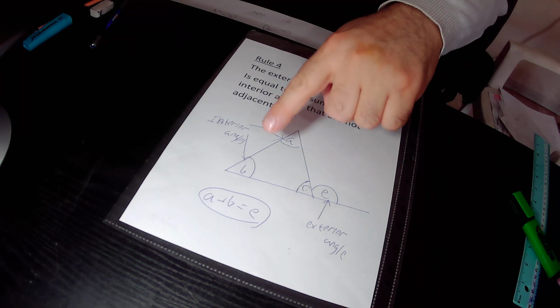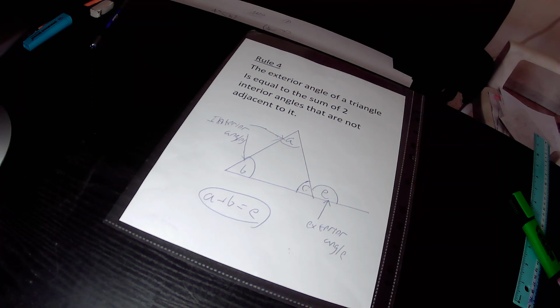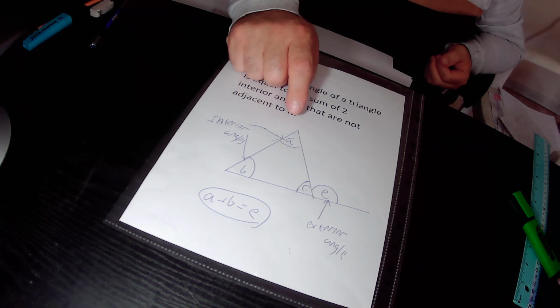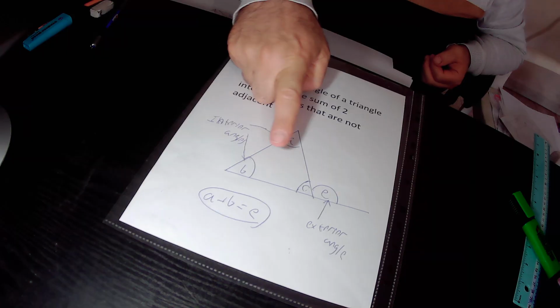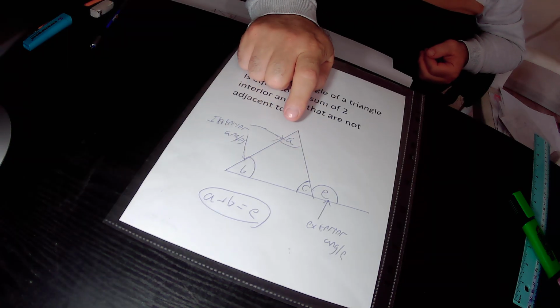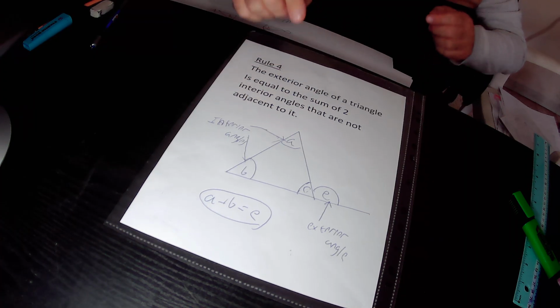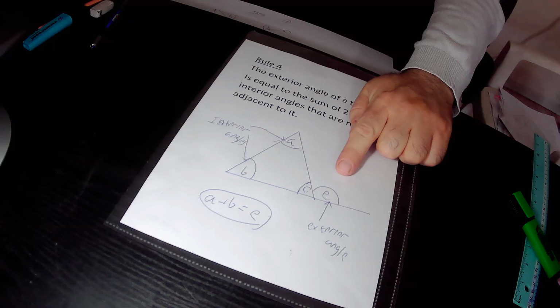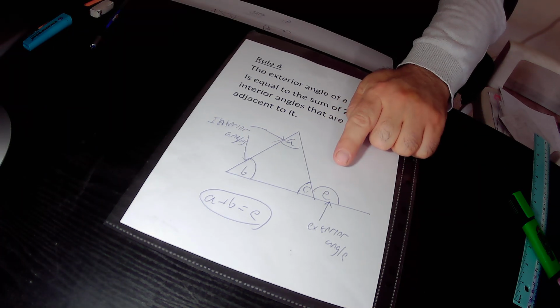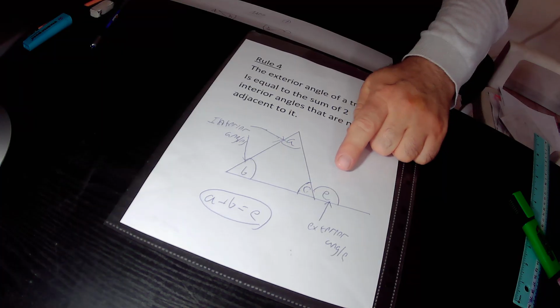So here in the drawing of this triangle, those three angles A, B, and C are all defined as interior angles of this triangle because they are located inside the triangle, while this is angle E that is defined as an external angle in relation to this triangle because it is located outside the triangle.